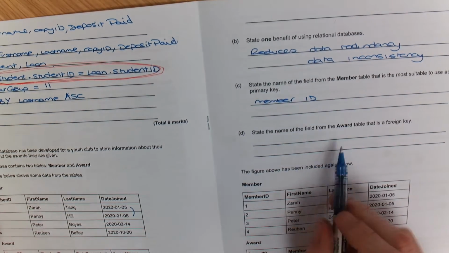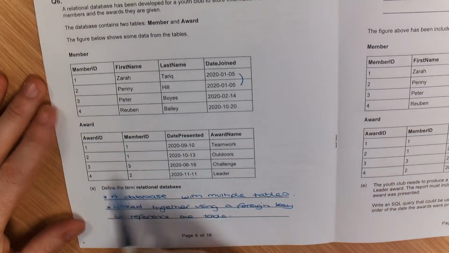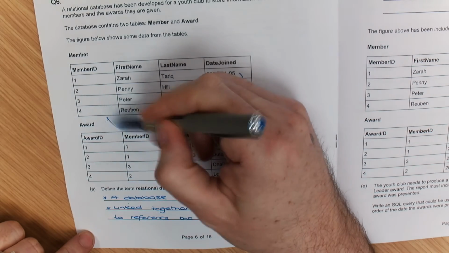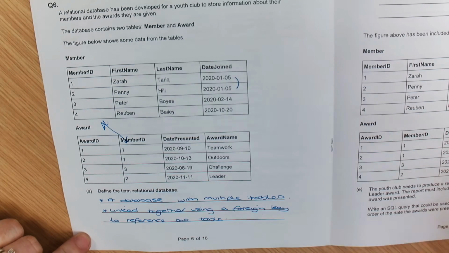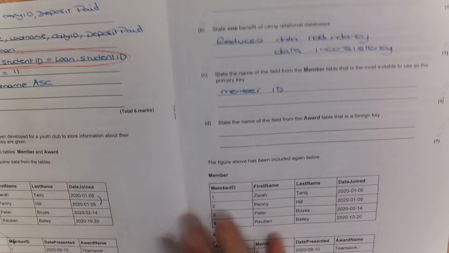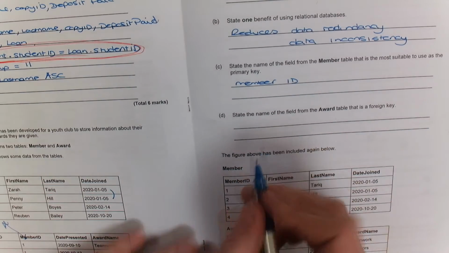State the name of the field in the award table that is the foreign key. So it's the field that links the tables together, which is member ID. Alright? So you should have had member ID twice.